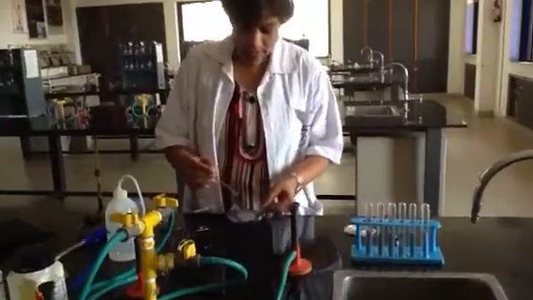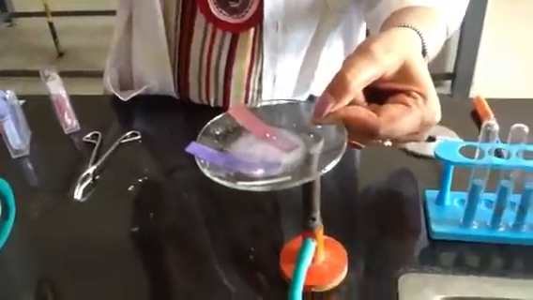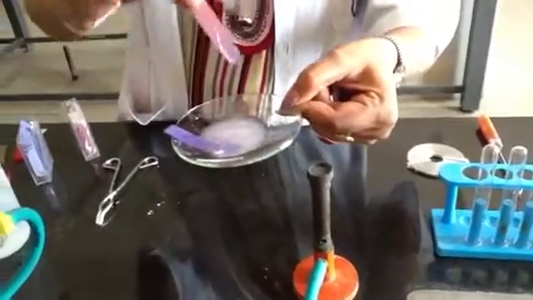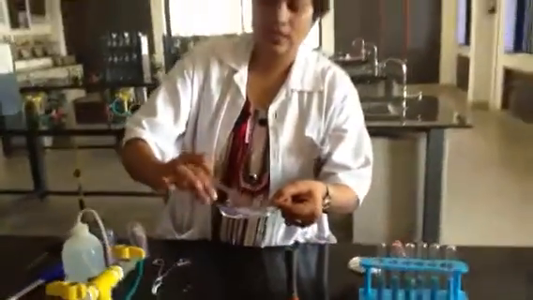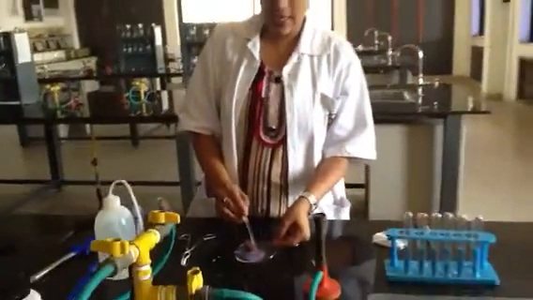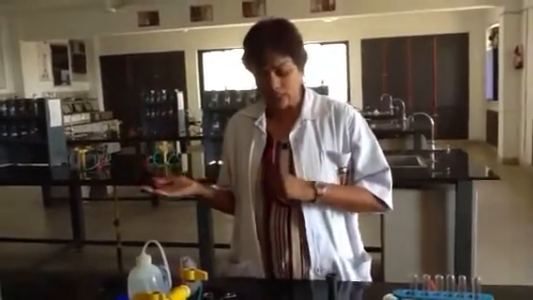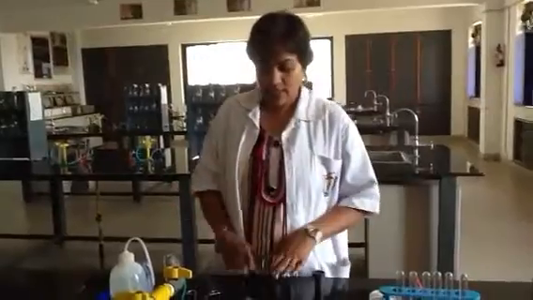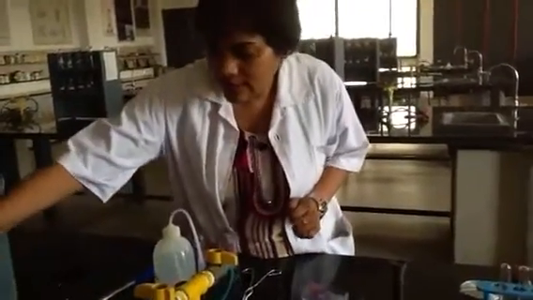Now you can clearly see the color change with the red litmus paper. It turns blue, whereas there is no change in the blue litmus paper. This means that magnesium oxide is basic in nature, because a base will only give a color change with red litmus, which turns blue. Hence, here you have seen one of the reactions. Now let's go with the other one. Let's see the second experiment.